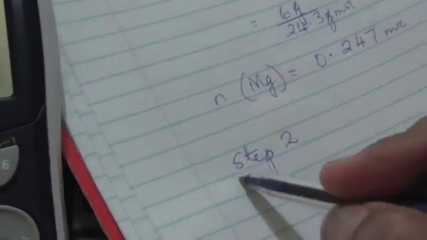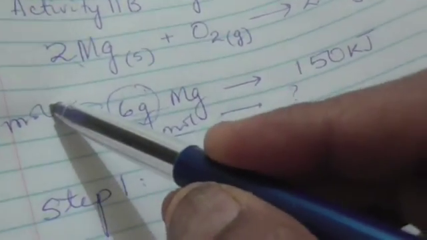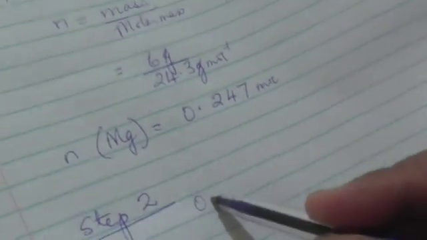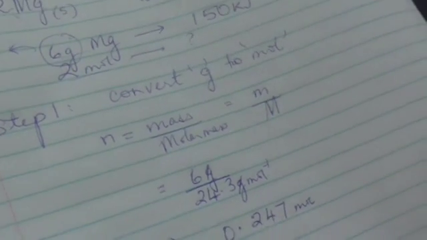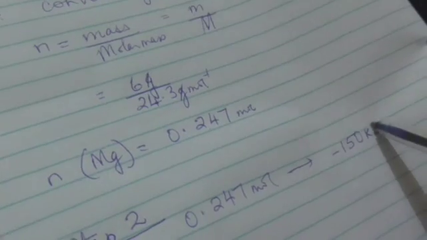So what is step 2? What we've done now is we've taken the 6 grams and converted that to moles. So in step 2, we come back to that first relationship, because in the place of 6 grams, I now know how many moles that is, and that is 0.247 mole. So that means 0.247 mole releases, and when it's released, it's negative 150 kilojoules of energy.